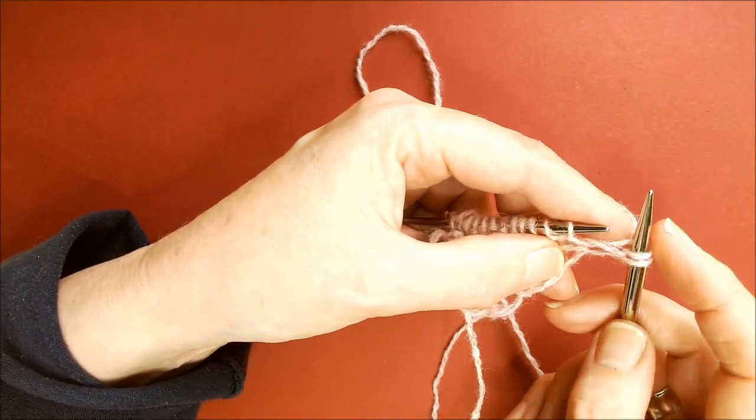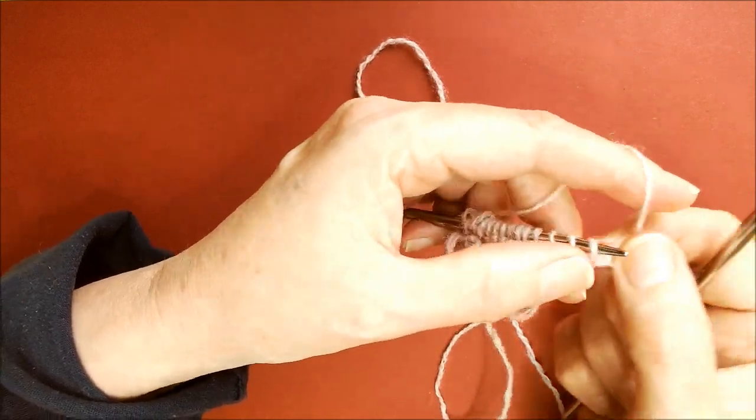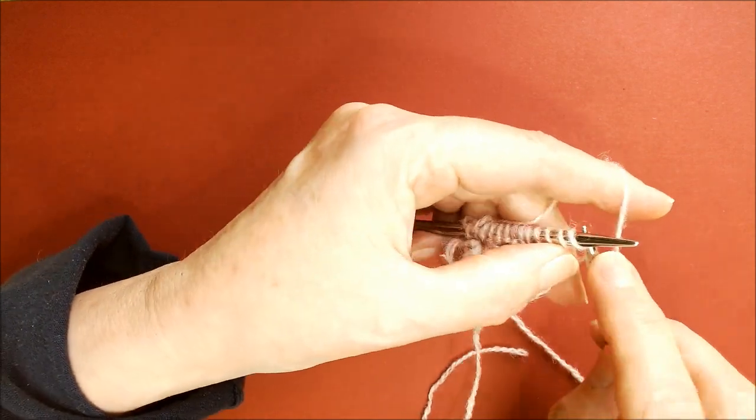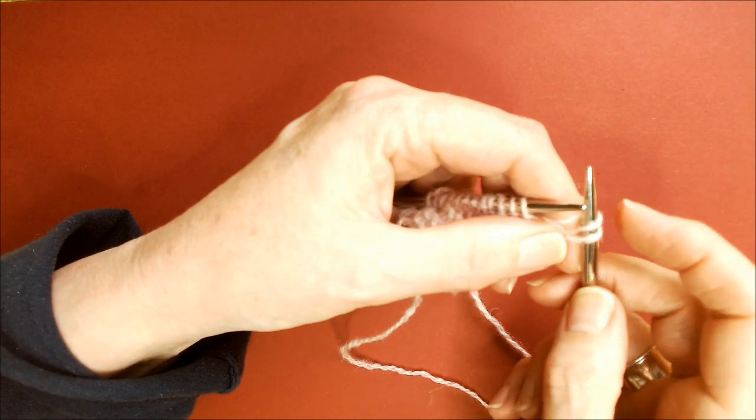So picker or thrower, it's the same thing. You just make sure to bring your right hand needle under the working yarn before you make the first stitch. That way you'll create a yarn over at the beginning of the row.